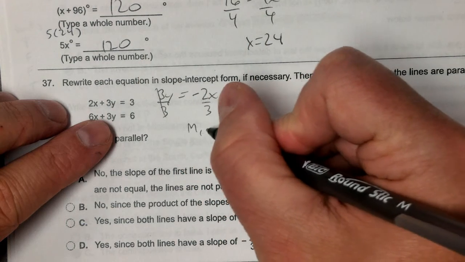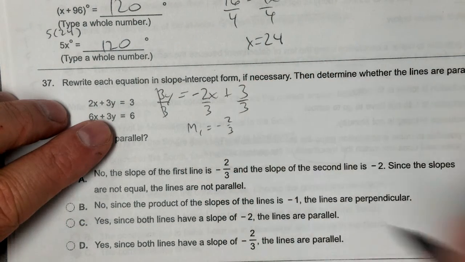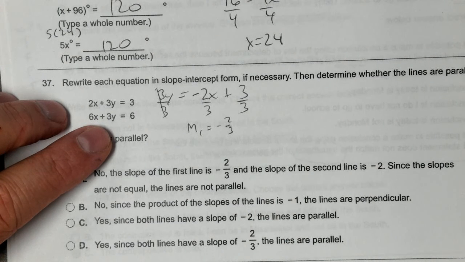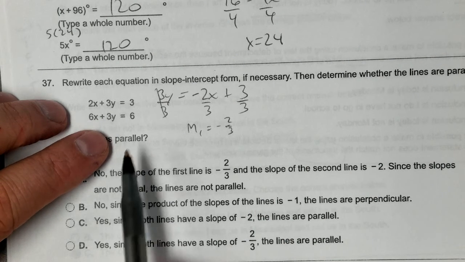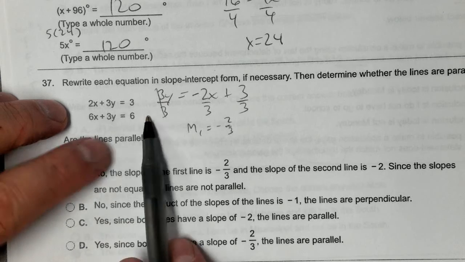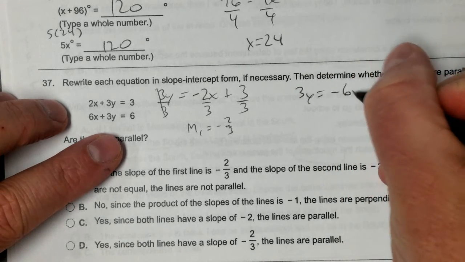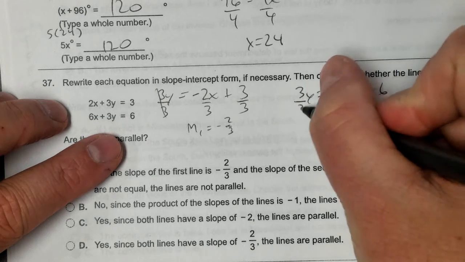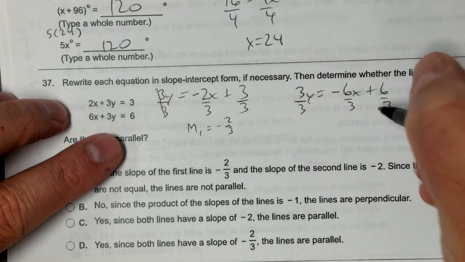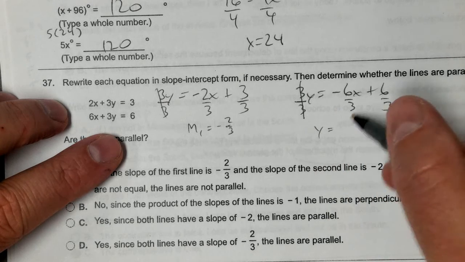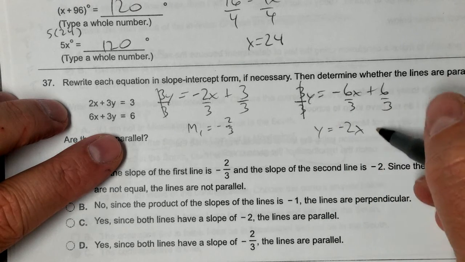So we get the first one is negative 2/3. On the second one, we're going to move our 6x term over, so we get 3y equal negative 6x plus 6. And so then we get negative 6/3, which is negative 2x plus 2.